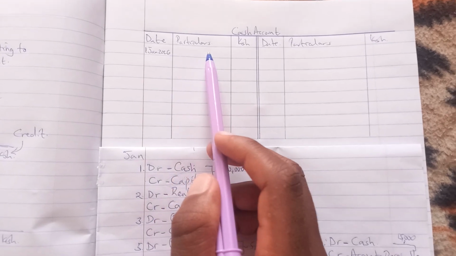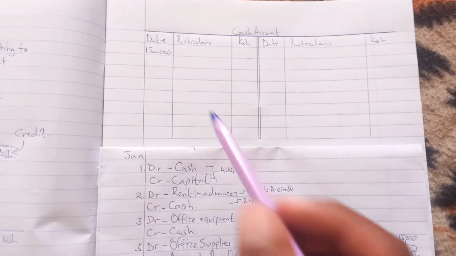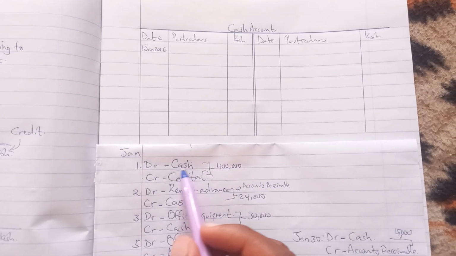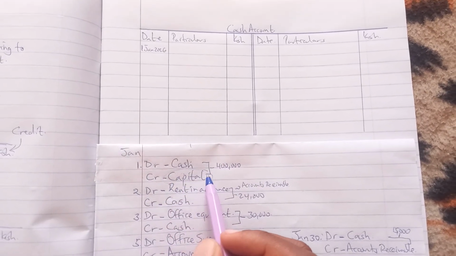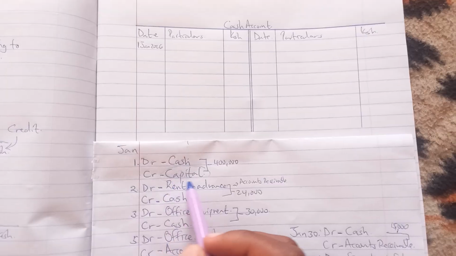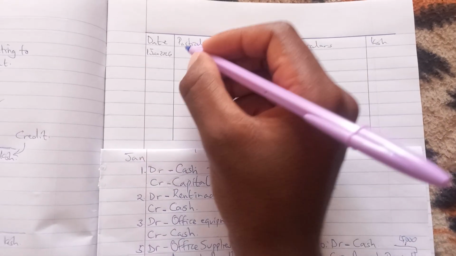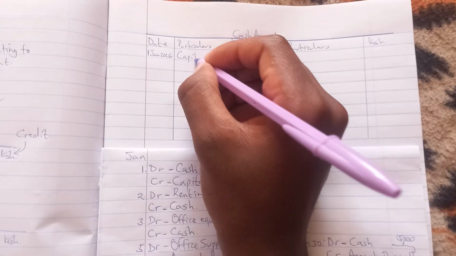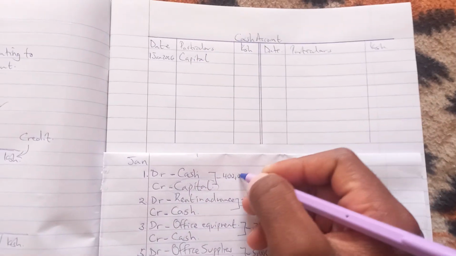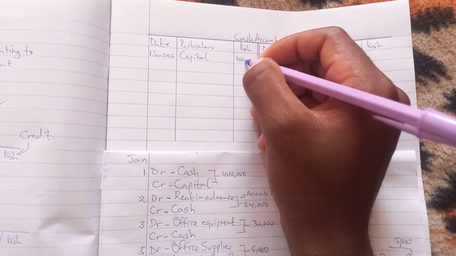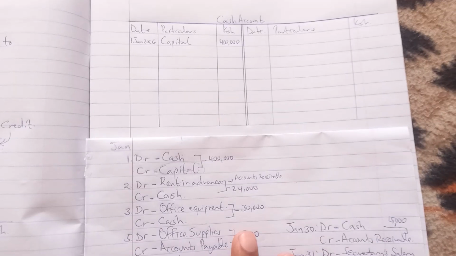What are we writing here in the particulars? What we are writing is the corresponding account, and I will explain it. Capital, and the amount is 400,000.